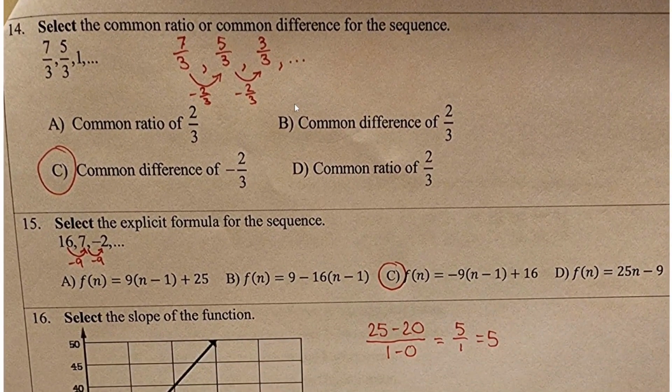This one's asking about common ratio or common difference. This one is a common difference. Common ratio is something that we mentioned. It's when you're multiplying repeatedly. This is when you're adding. That's a common difference. And I actually chose to rewrite that 1 as 3 divided by 3 so we can more easily see that this is minus 2/3, minus 2/3. And that's why the common difference is negative 2/3.